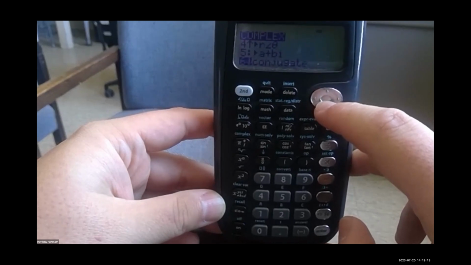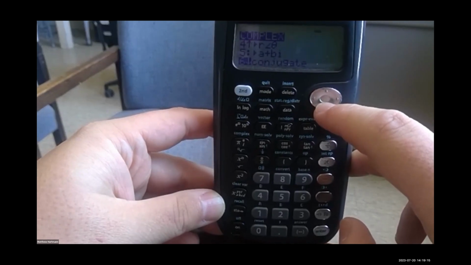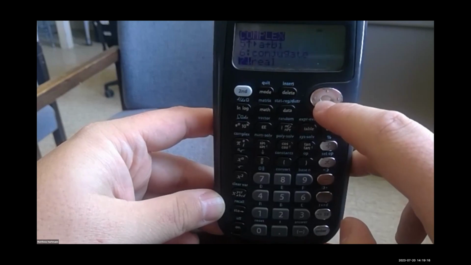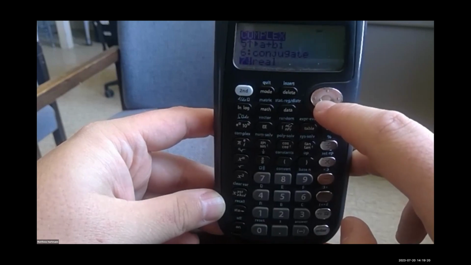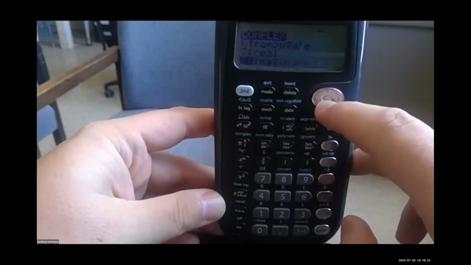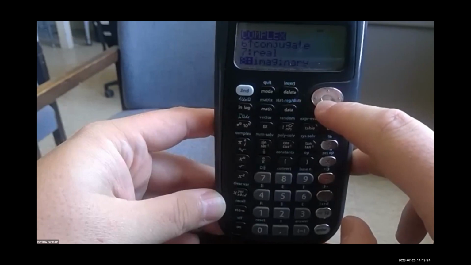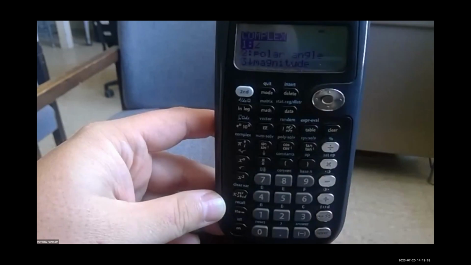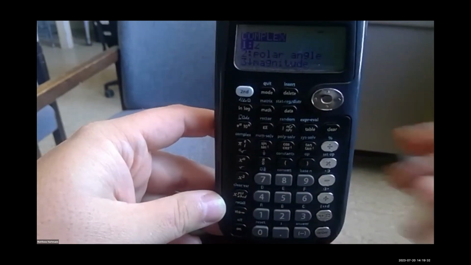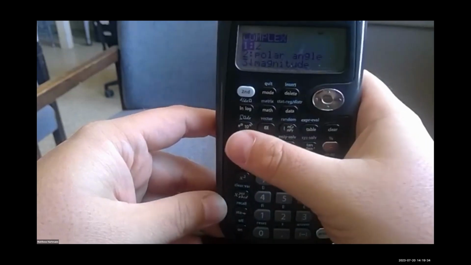Number 6 performs the complex conjugate operation that we're going to talk about in just a couple of moments. Number 7 returns the real part of a complex number. Number 8 returns the imaginary part of a complex number. And then those are all of our options. So for the TIs, everything is buried behind this single key right here.